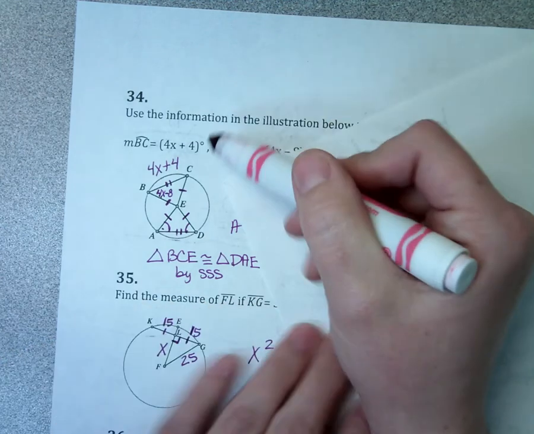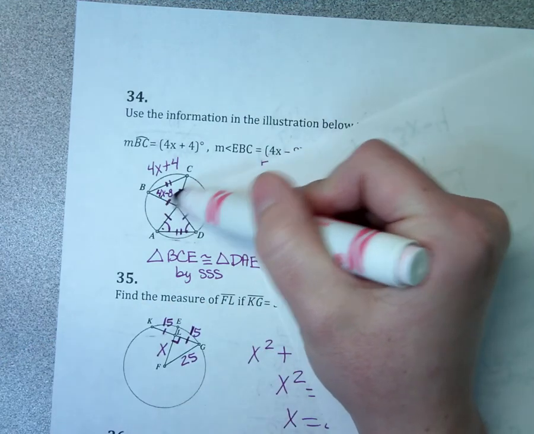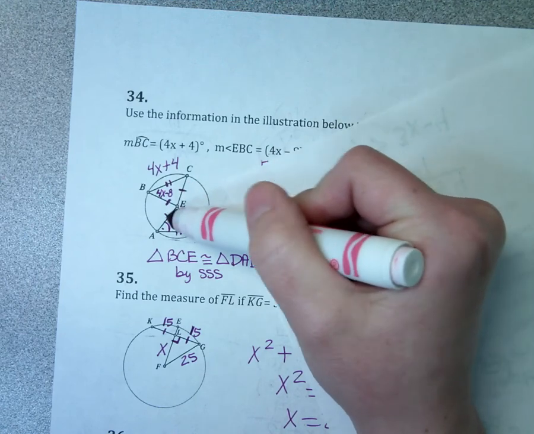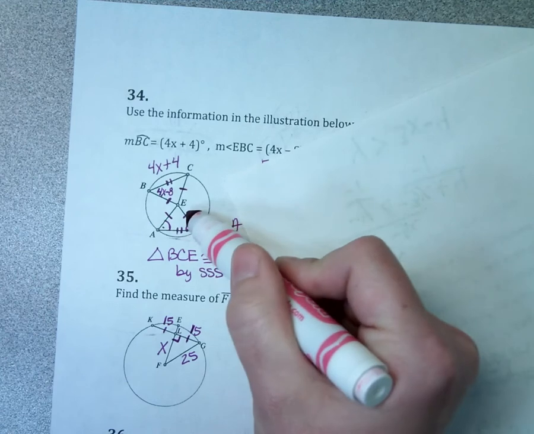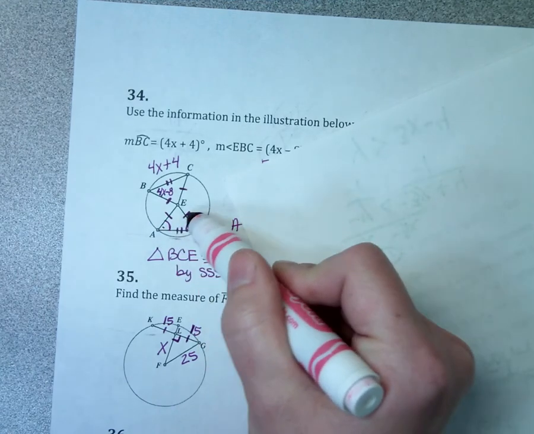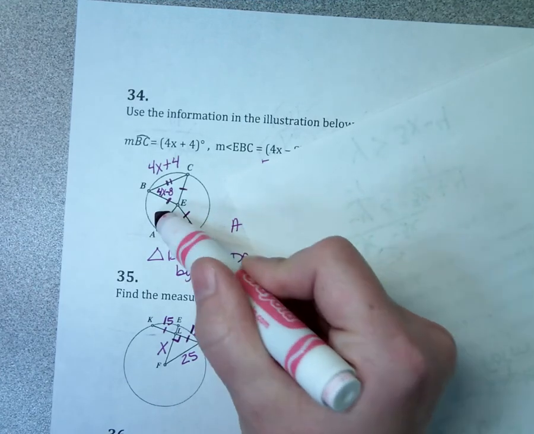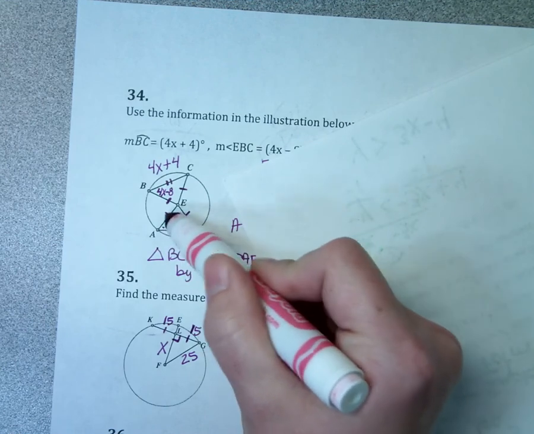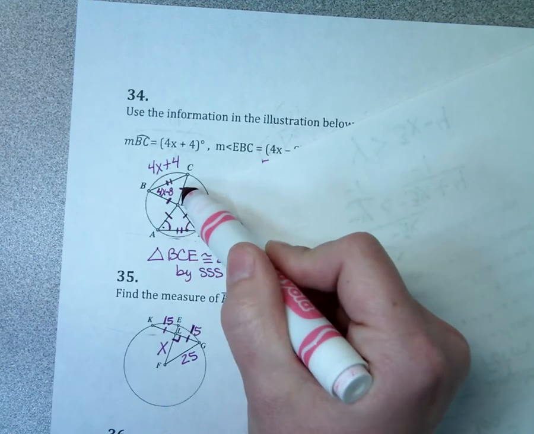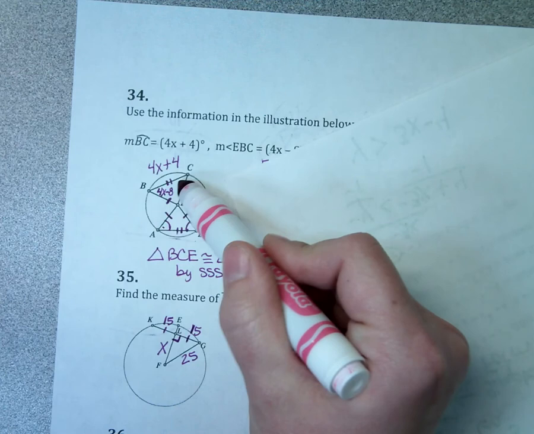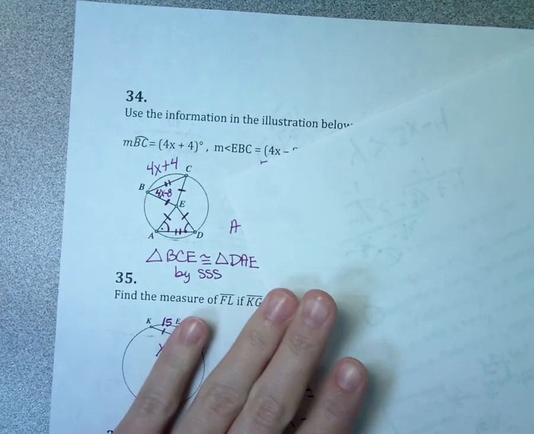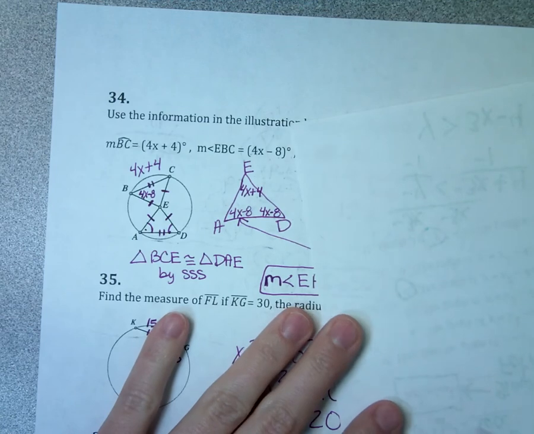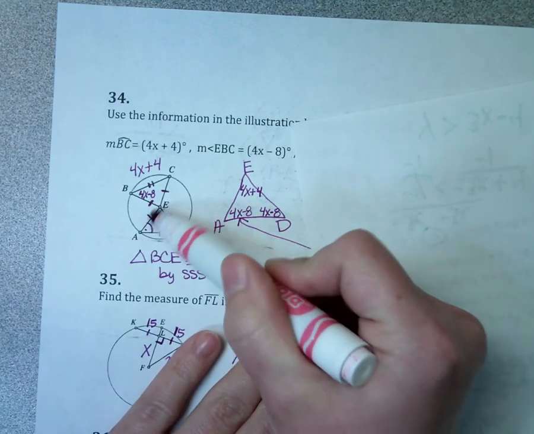And then another thing that's important is, since I know these two sides are congruent of the triangle and these two sides are congruent, this is an isosceles triangle. And remember that the angles across from the congruent sides make congruent angles. So these two angles are congruent. These two angles would be congruent. And I know these two angles are the same as these two angles. So I just blew up this triangle over here.